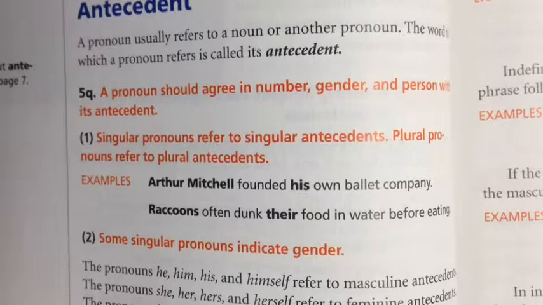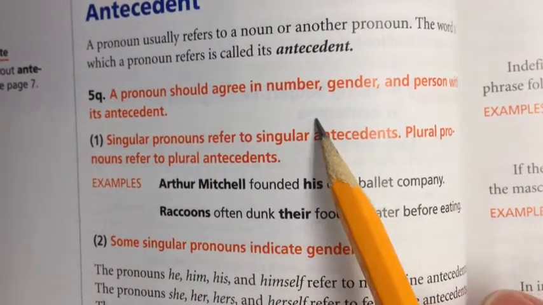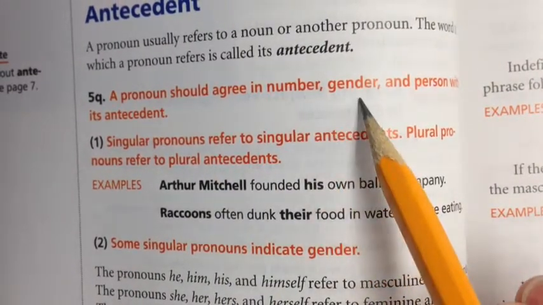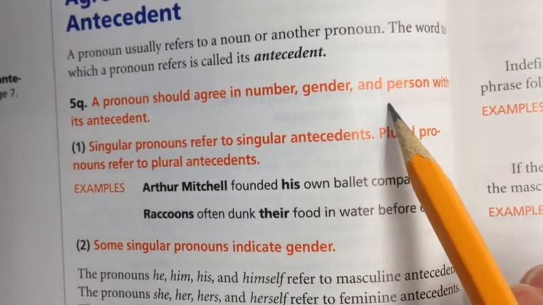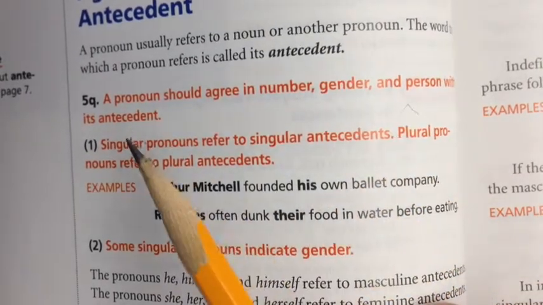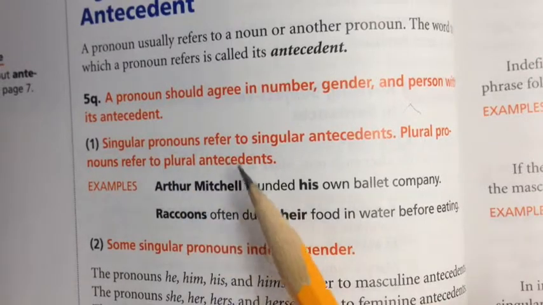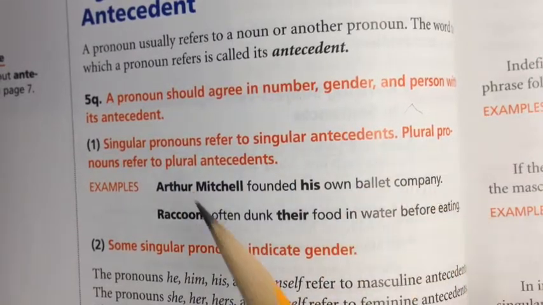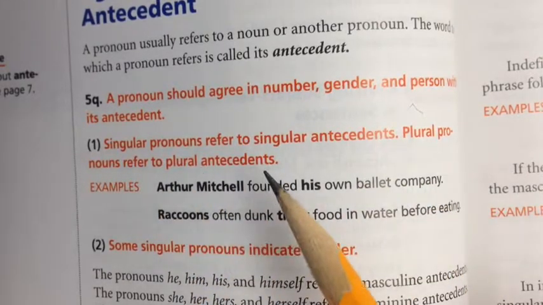And so if you're going to use a pronoun to refer to what's called an antecedent, which is the word a pronoun refers to, it has to agree in number, gender, and person. So let's take a look at this. The first rule here is singular pronouns refer to singular antecedents, plural pronouns refer to plural antecedents.